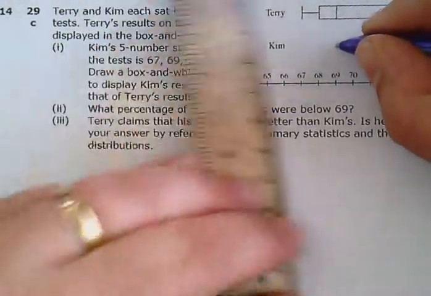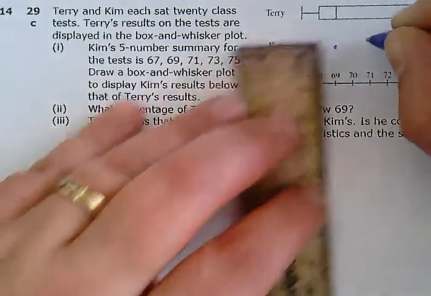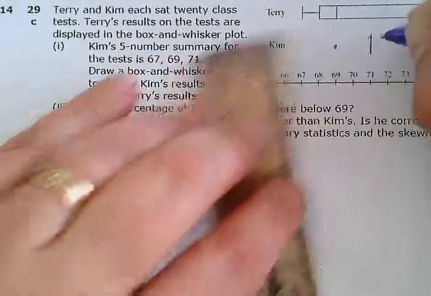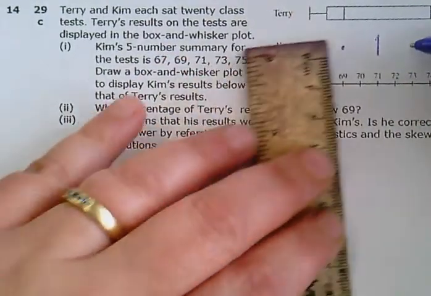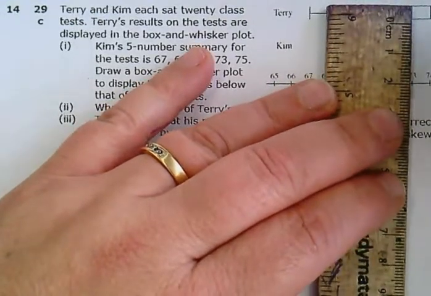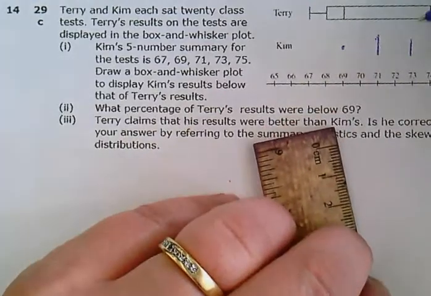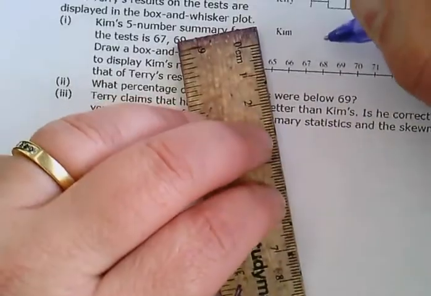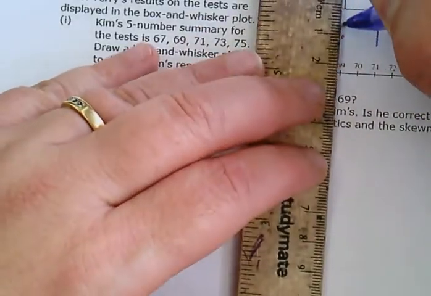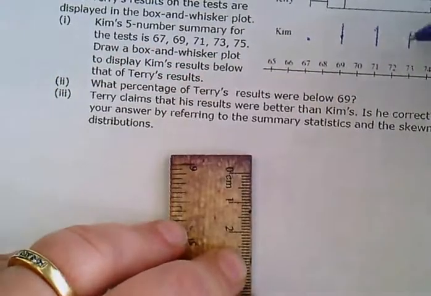Sorry, I've made a mistake. 67's the lowest, then 69, then 71, 73, and the highest is 75.